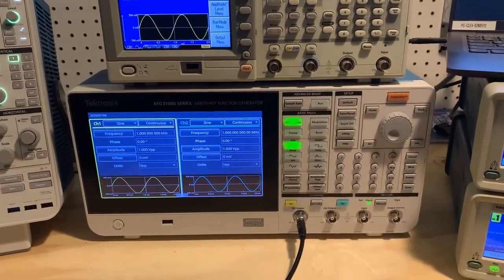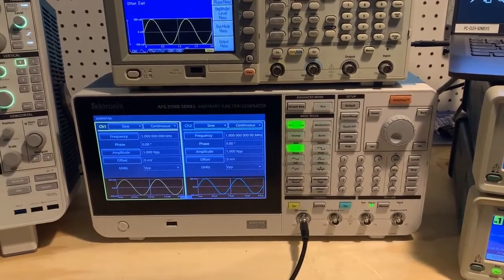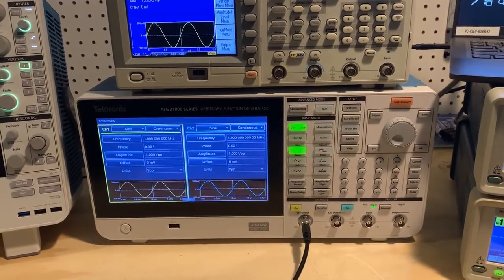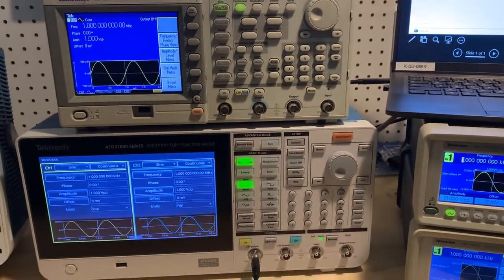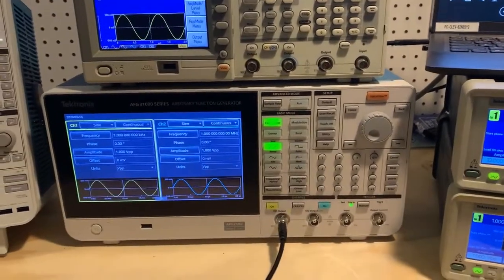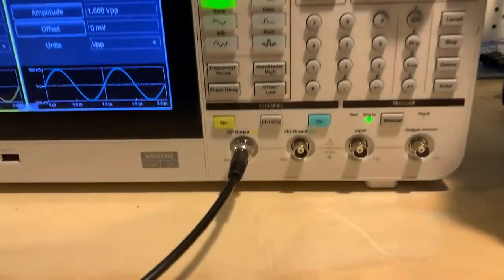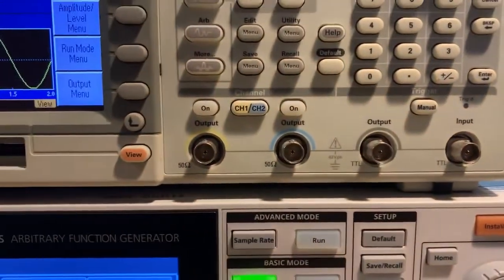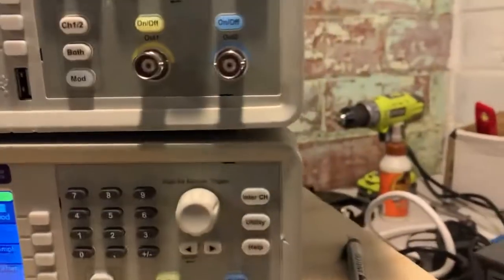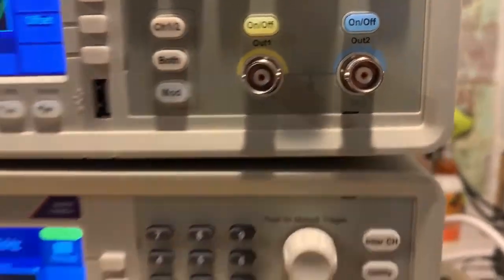Hi everyone. In today's short video, I want to talk about the 50 ohm output impedance of function generators. What we have here are various types of Tektronix AFGs, or arbitrary function generators. And as you can see, right at the BNC output terminal, there's this 50 ohm value, and you see that on all of these function generators. So what is this 50 ohm and how does it affect our measurement?